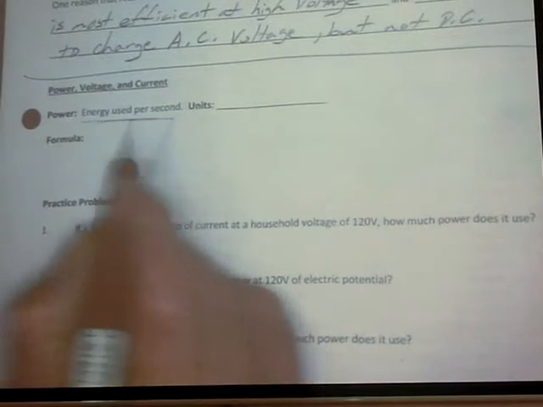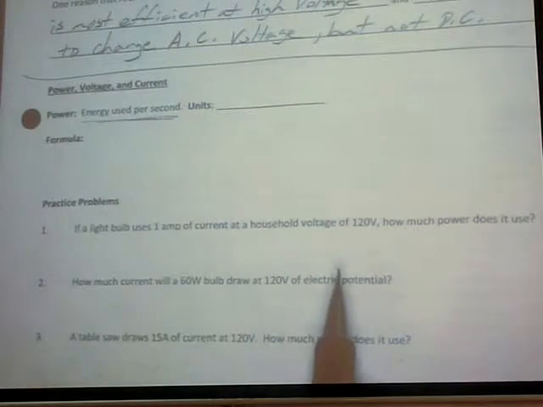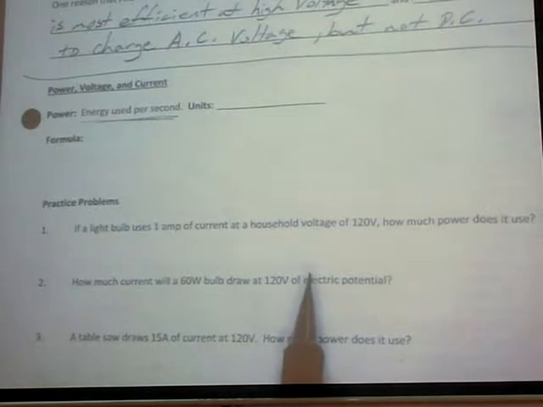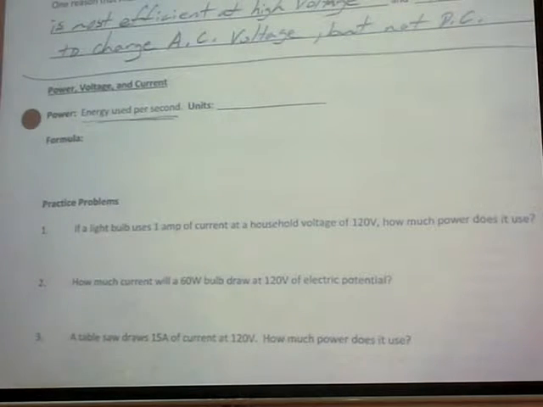Power is energy used per second. It's not volts, it's not amps. We haven't talked about it yet. Can you guess what power is measured in? It's not joules. Joules is overall energy. This is the number of joules of energy used every second. If you have a light bulb, the light bulb will tell you on it how many joules of energy it uses per second. Any guesses what the unit is? Watts. The units are watts.